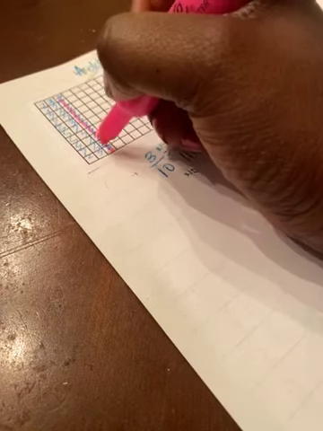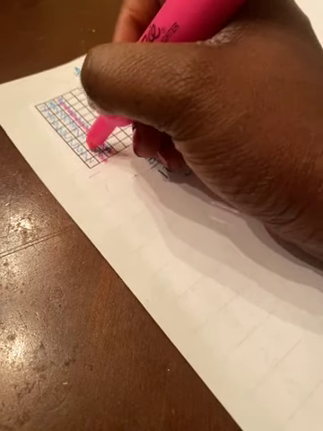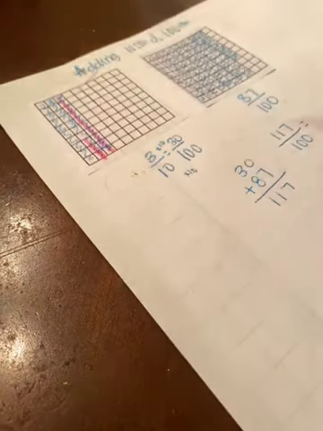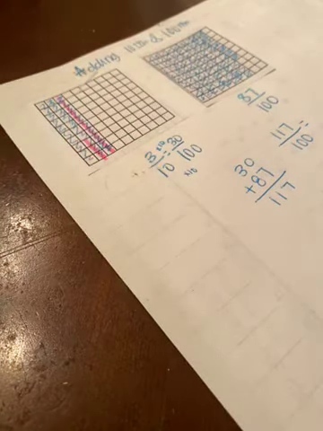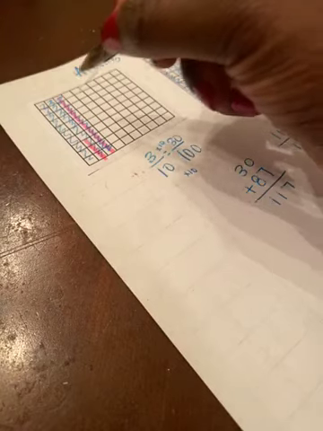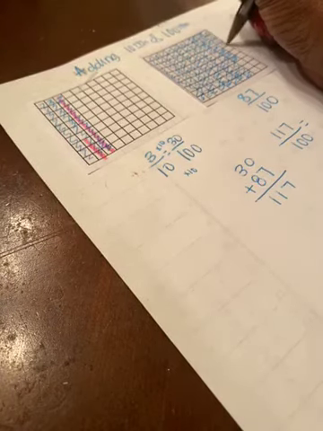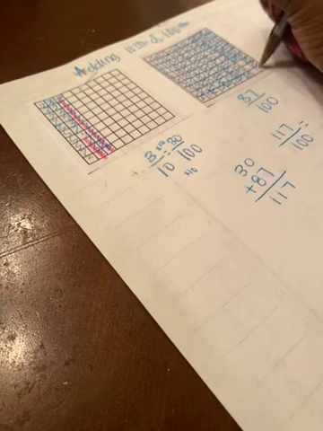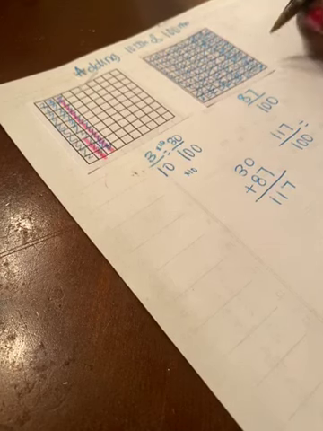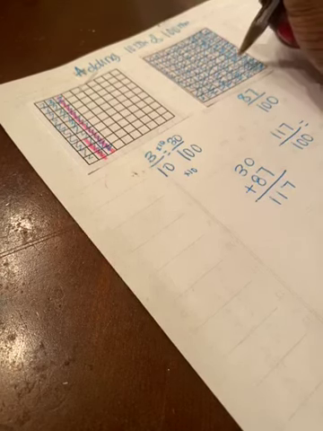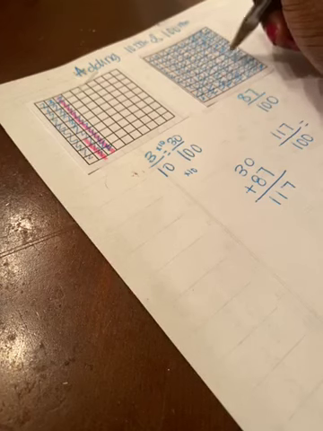So that's 10, 11, 12, and 13. And for those 13 that I just marked out over there with my pink, I'm going to shade them in over here.